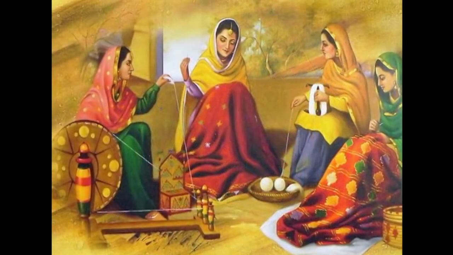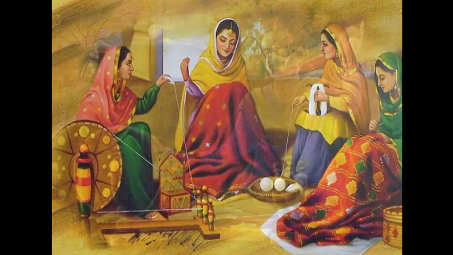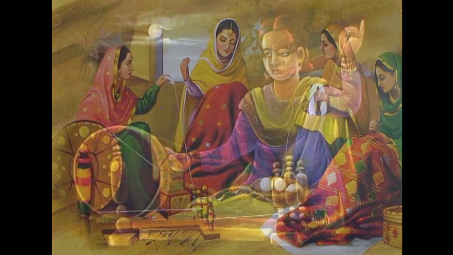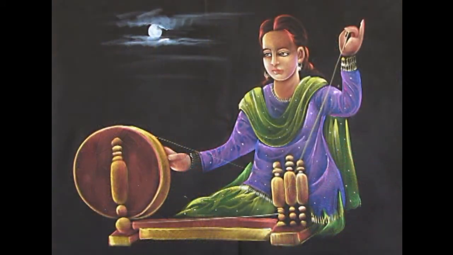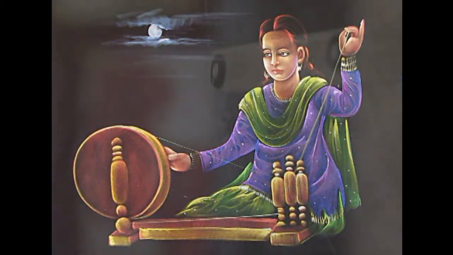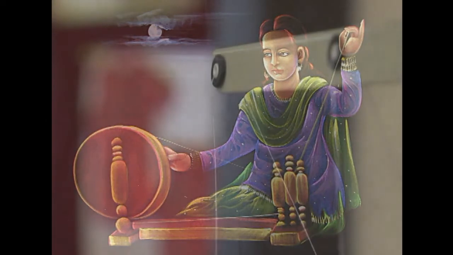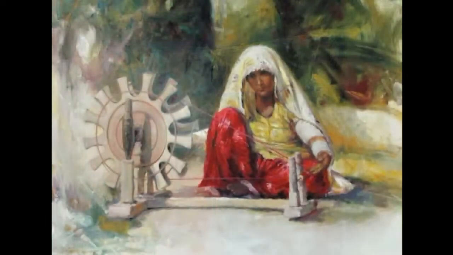So this is a little history about how the yarns came about. We all know that not much evidence is available to us, but still the little evidence shows there was definitely a point of time long back when yarns were made. So this shows how the yarns came into existence.